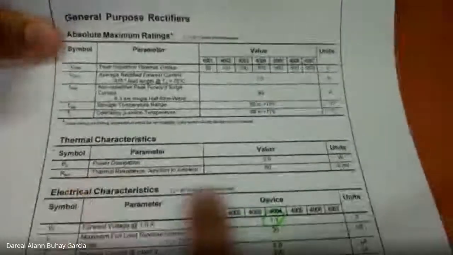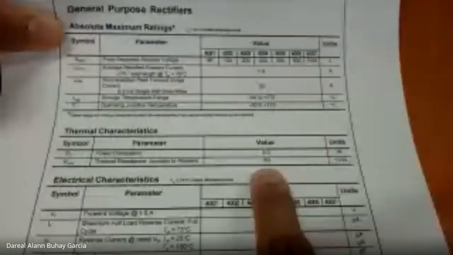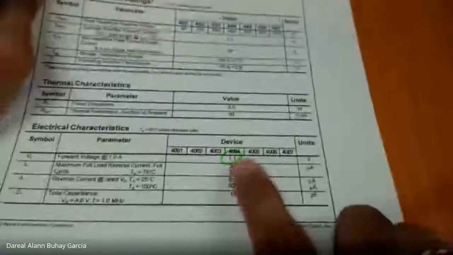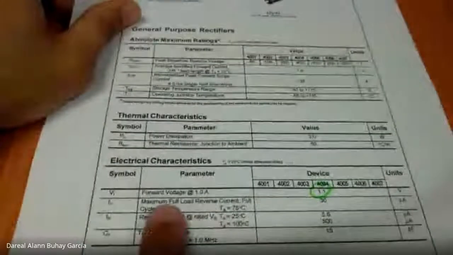The thermal resistance is 50 degrees Celsius per watt. But anyway, although those are the actual characteristics of our diode, our focus is the 1.1 volt, the forward voltage.